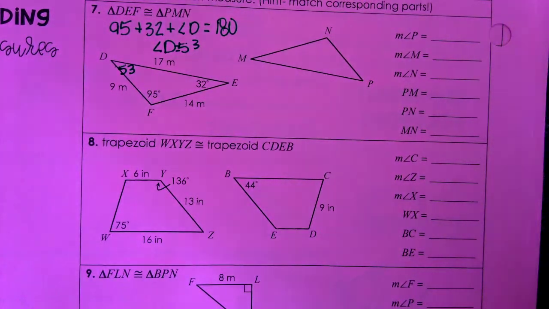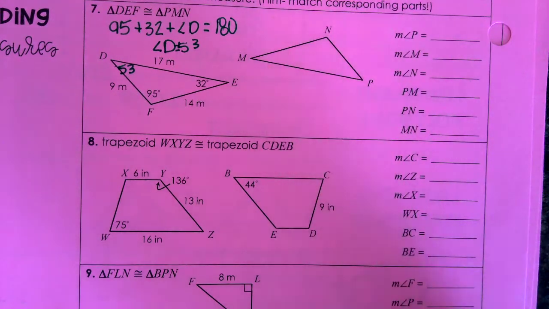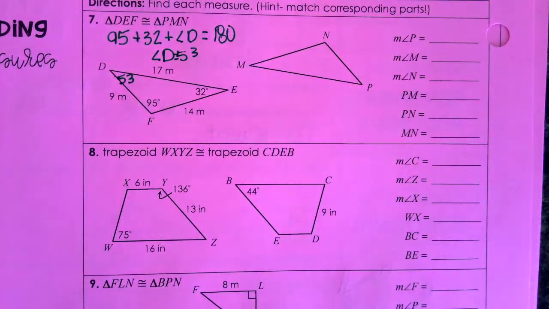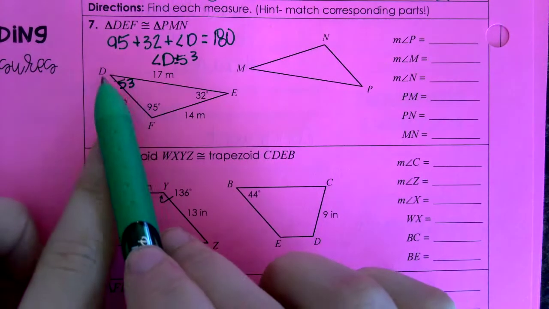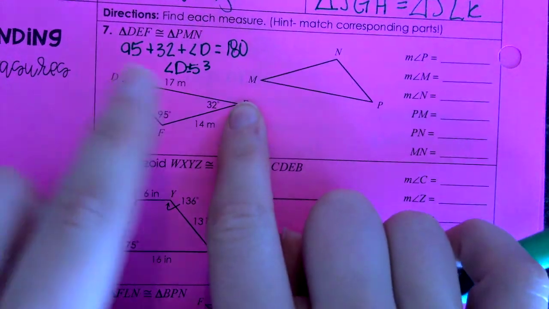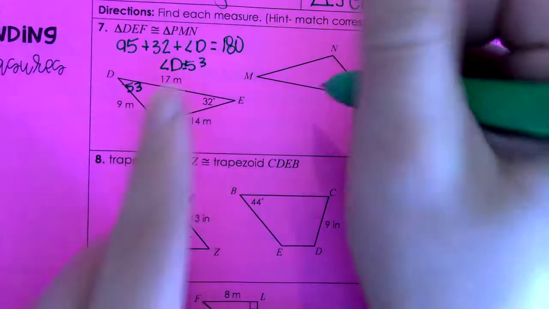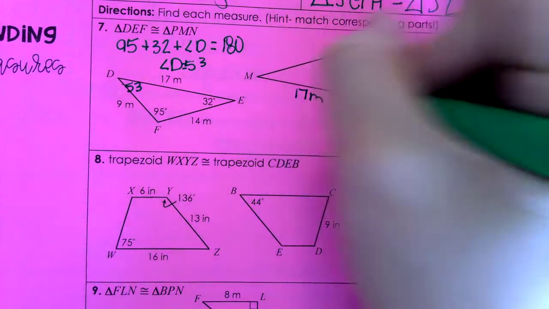So knowing that information, I need to figure out where that all goes on my other triangle right there. Looking at this, I noticed that my long side here is my longest side. That'd be DE, which lines up with MP. DE is 17 meters, so MP is 17 meters.